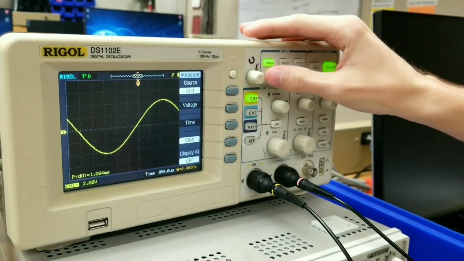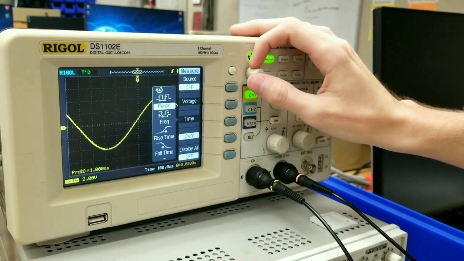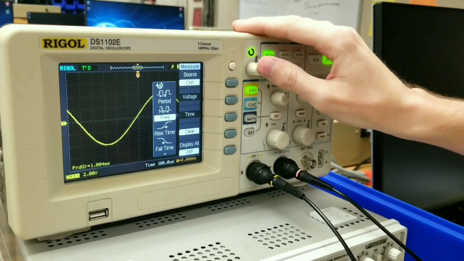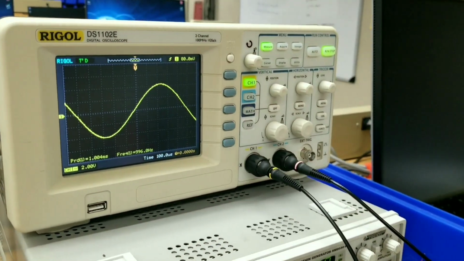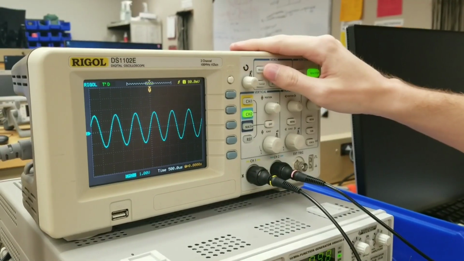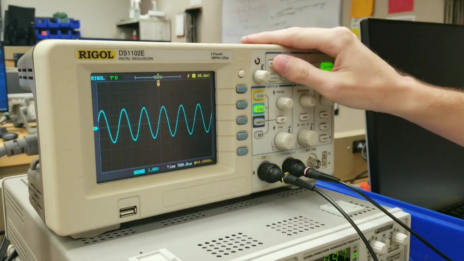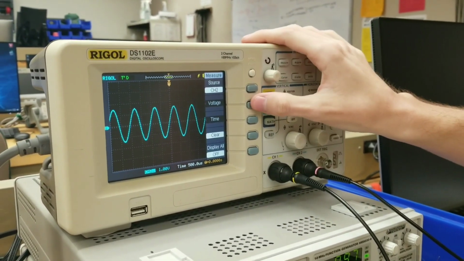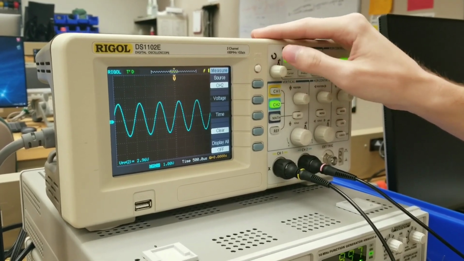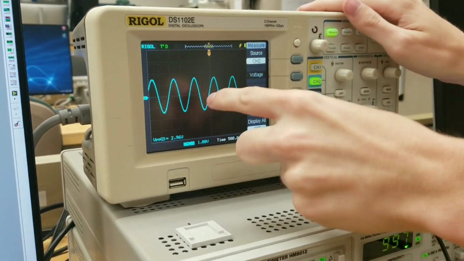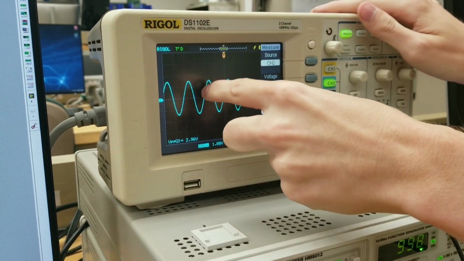Now we're gonna go ahead and measure the frequency. So we're gonna go to time, and then go down to frequency, and there you go, there's your frequency right there. Now we're going to go ahead and measure the channel 2 volt peak to peak. So we're going to do the same thing, go to voltage, and then go down to volt peak to peak. And that's the new way. For the old school way, you would just count the squares like that.